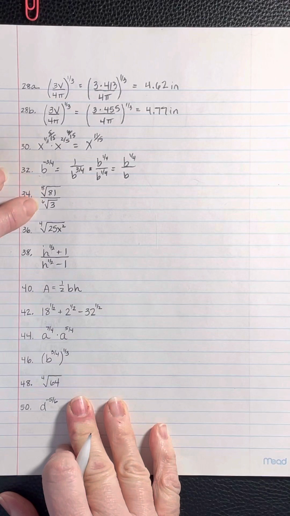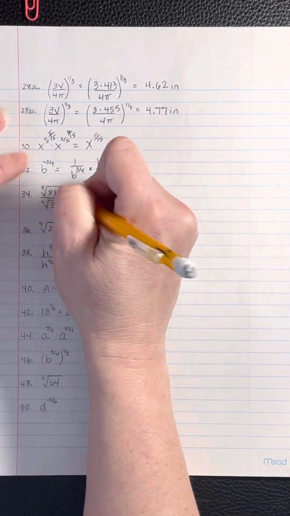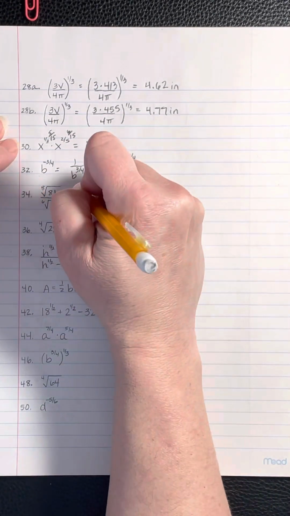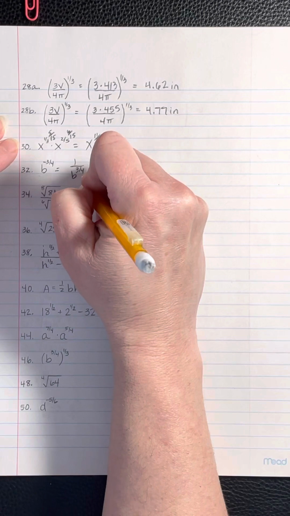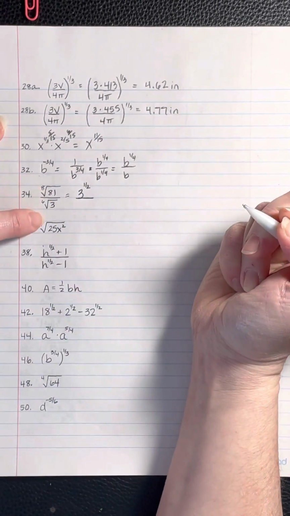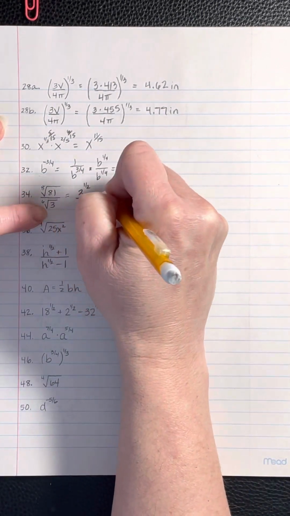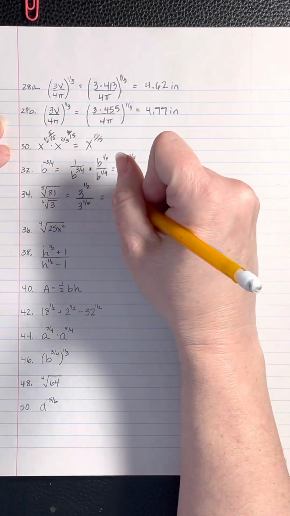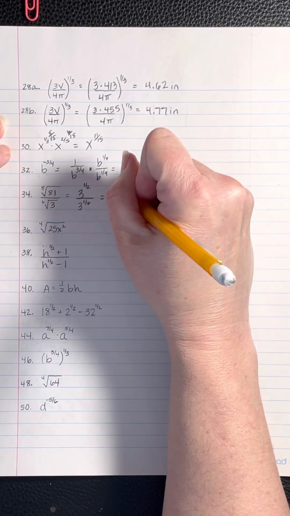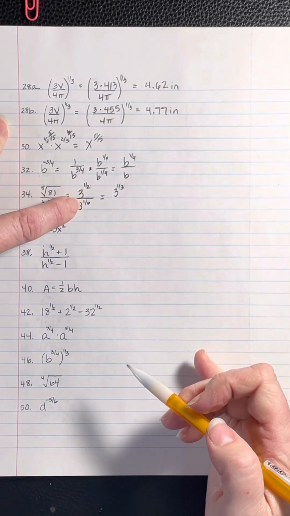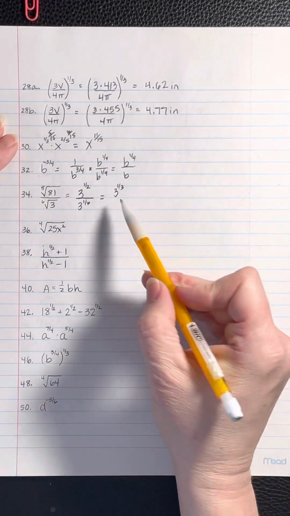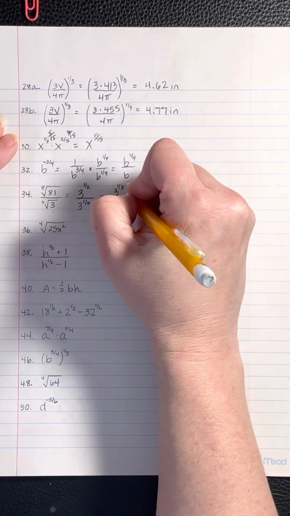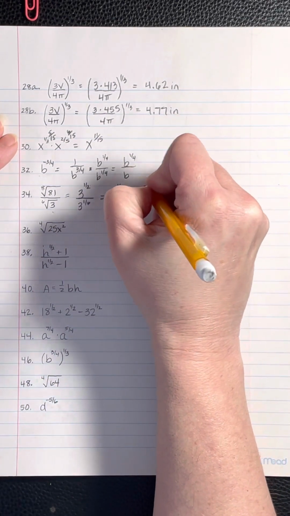34. I have different indexes. So 81 is 3 to the 4th. So I'd have 3 to the 4/8, but 4/8 is the same as 1/2. And this would be 3 to the 1/6. I have the same base, so now I can subtract 1/2 minus 1/6 is 1/3. I'd have 3/6 minus 1/6 is 2/6, and 2/6 is 1/3, but I started as a radical, so I would want to write my answer as a radical.